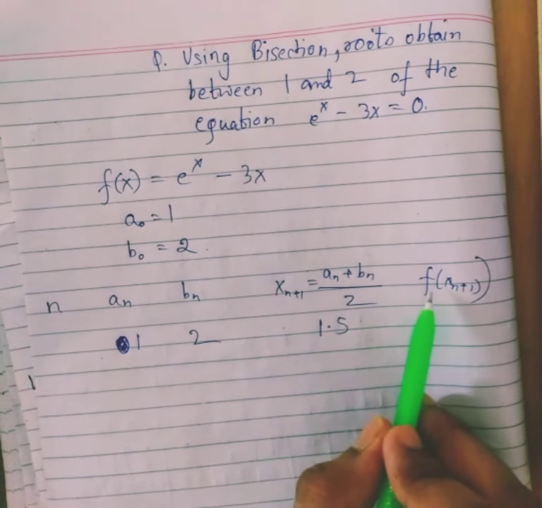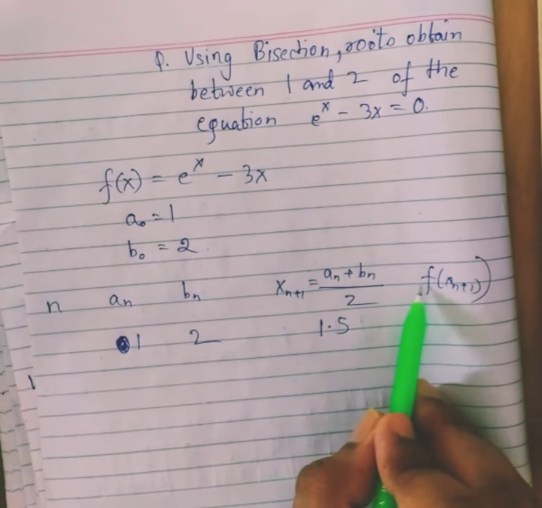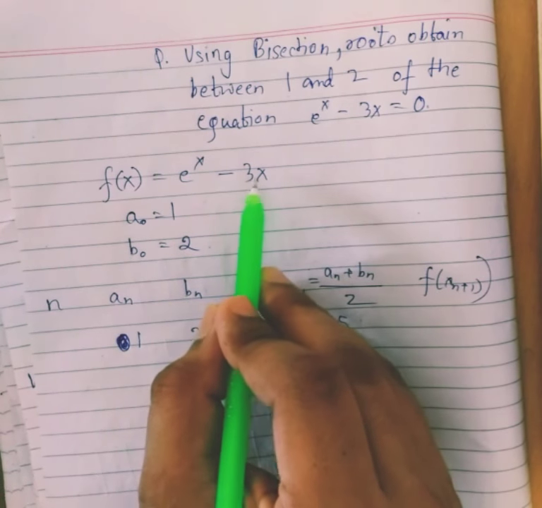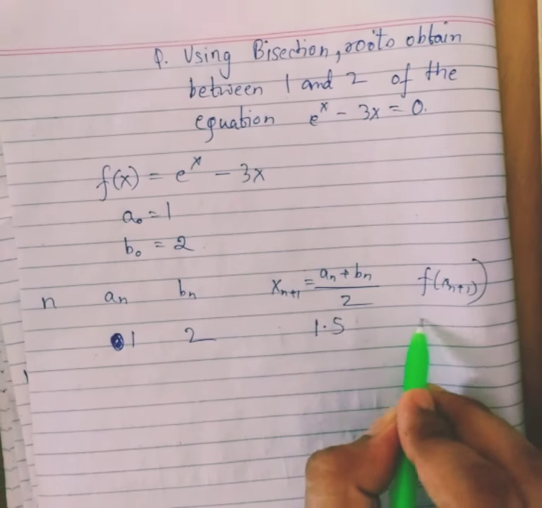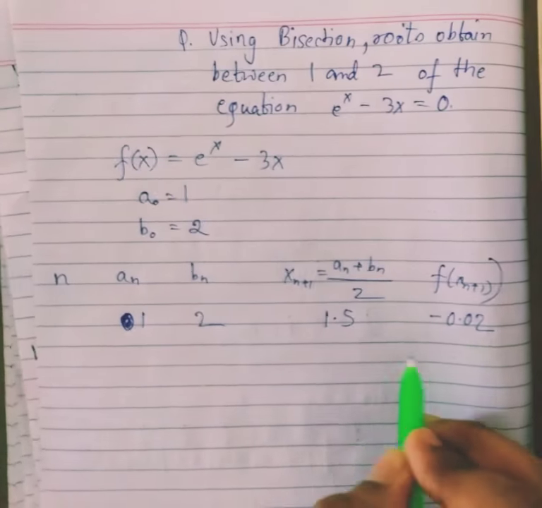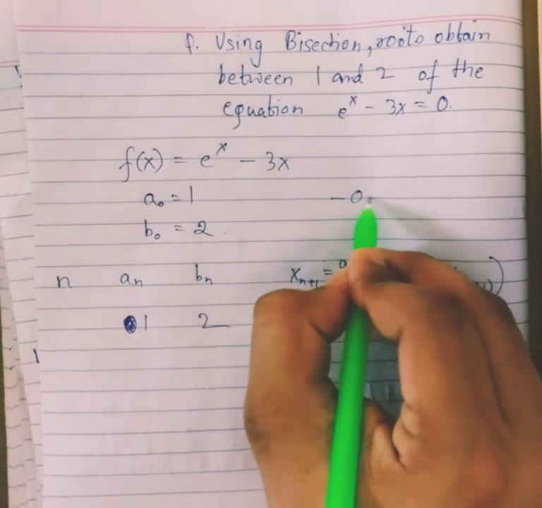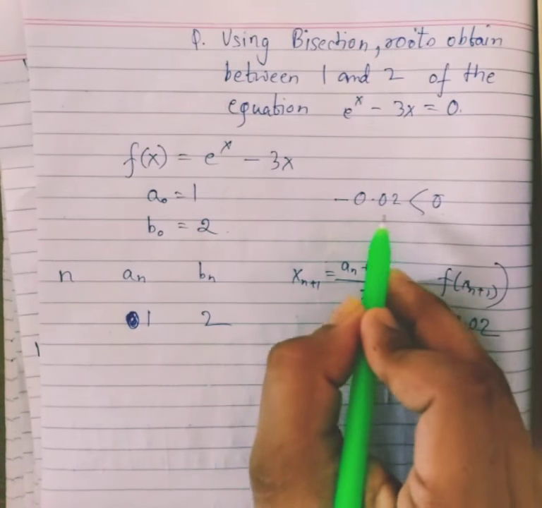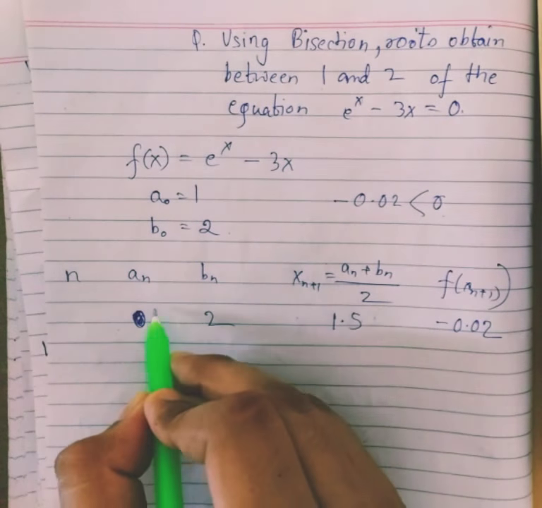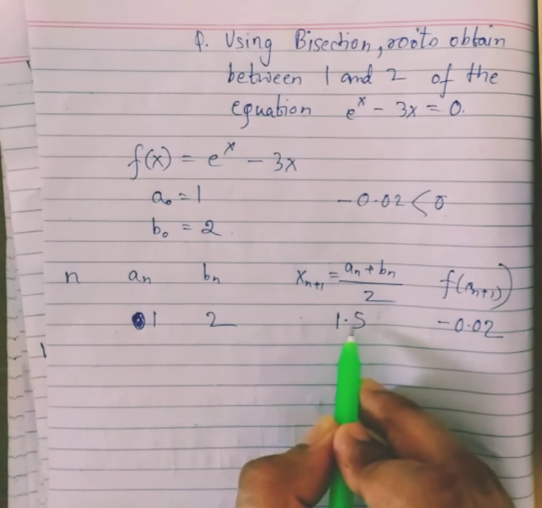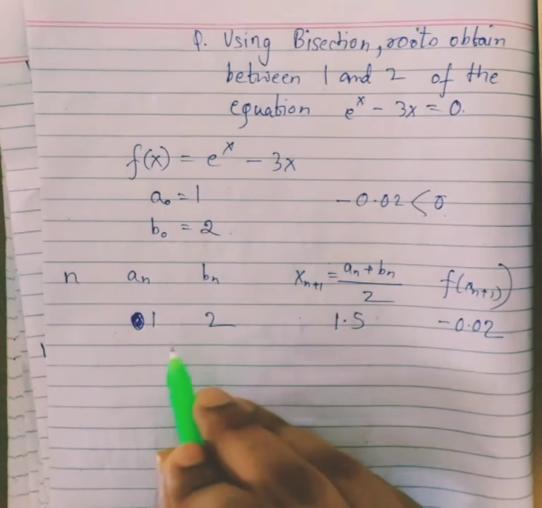Very good. Now we have to calculate f of xn plus 1, that is f of 1.5. So we place here e to the power 1.5 minus 3 into 1.5. I have already calculated the value, it's minus 0.02. Now as minus 0.02 is less than 0, therefore we shift the lower limit to 1.5, because the root will be between 1.5 and 2.